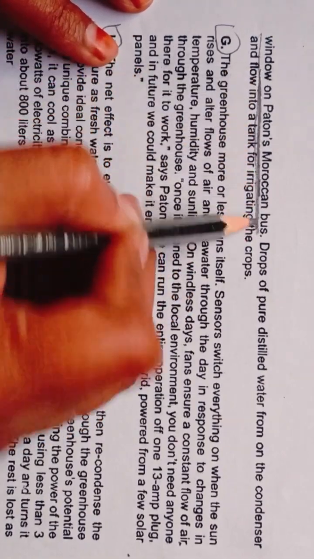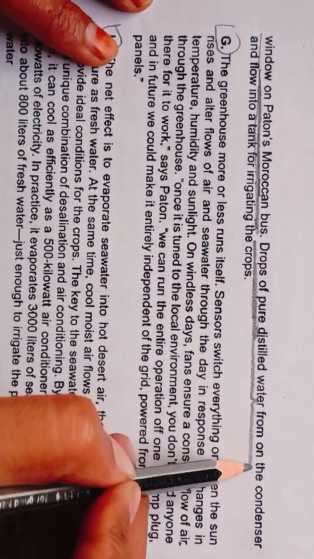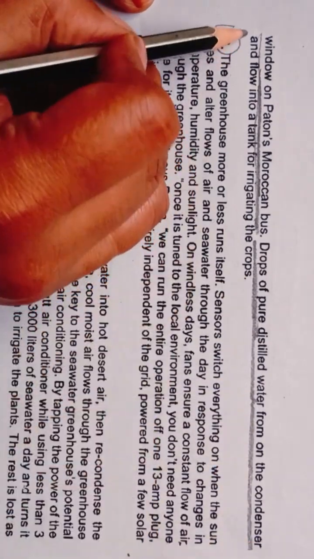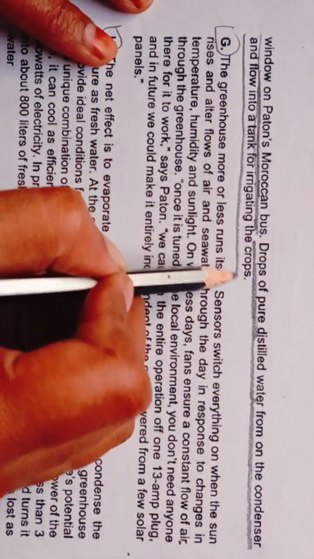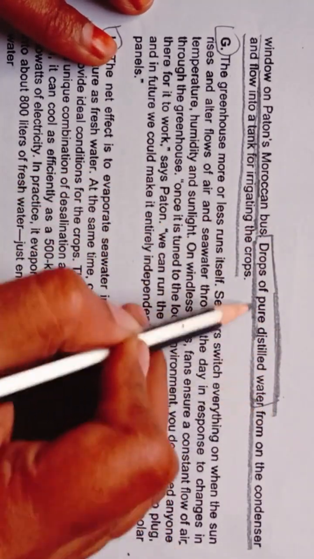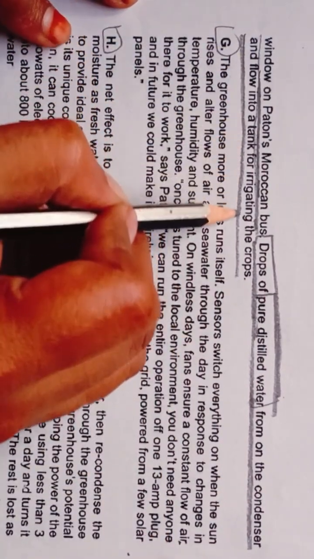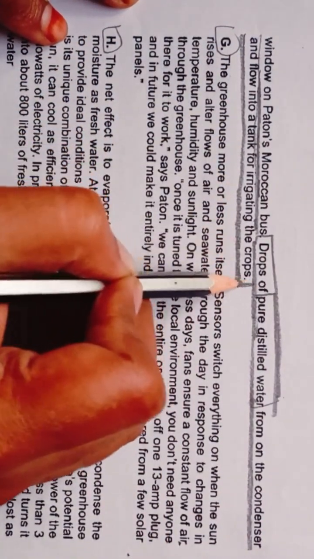Drops of pure distilled water form on the condenser and flow into the tank for irrigating the crops.